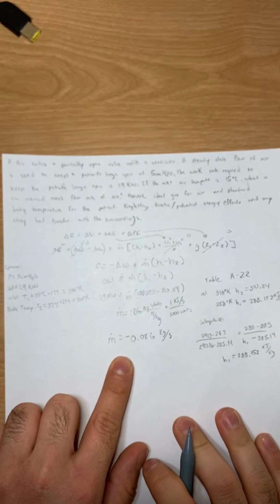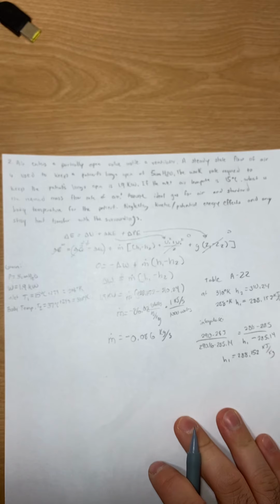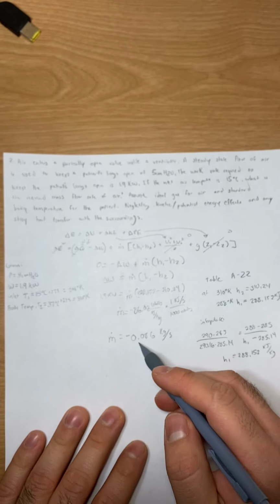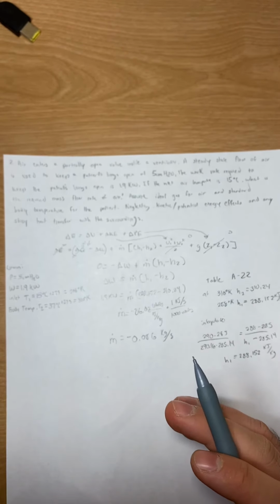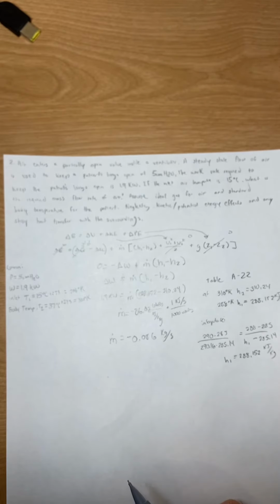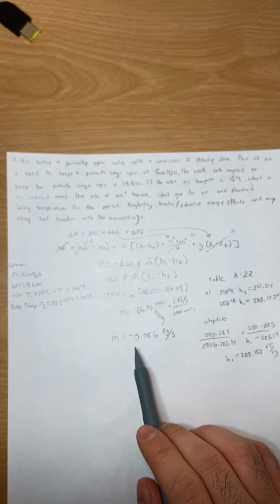So what this negative means is that I was assuming that the flow rate was going in through the inlet and then out through the outlet. But in reality, it actually shows that the flow rate is reversed. So it's actually going the opposite direction. That's why it is negative.